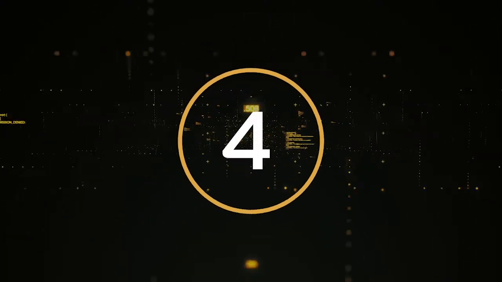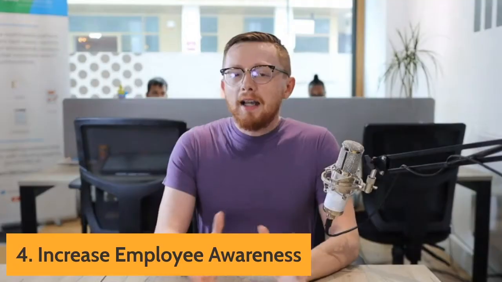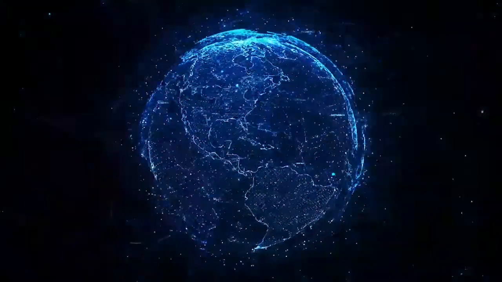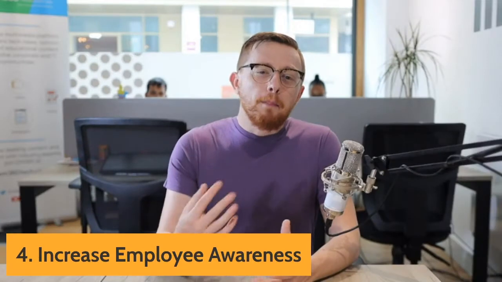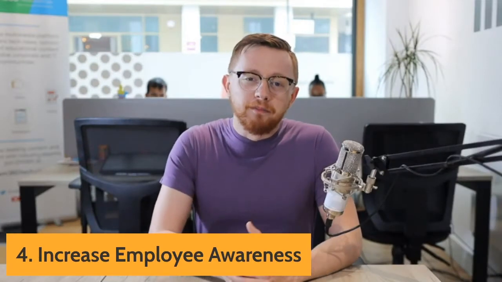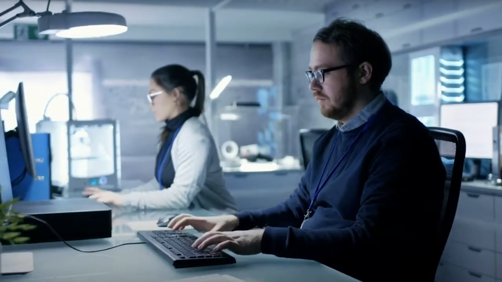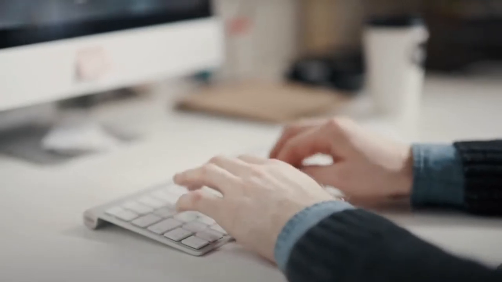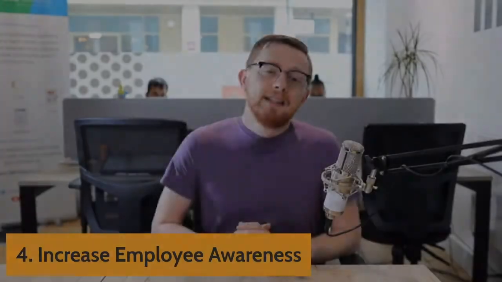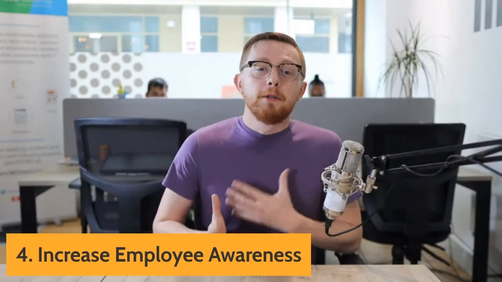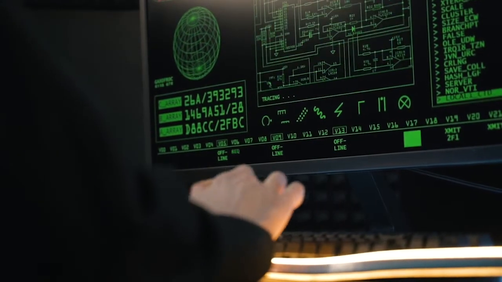Number 4, increase employee awareness. IT departments usually develop systems so all updates are installed as soon as they become available. However, personal users are not so diligent. Someone could be using an unapproved tool that hasn't received updates in months or even years. The outdated program could put their computers at risk, as well as any devices connected to a workplace network.